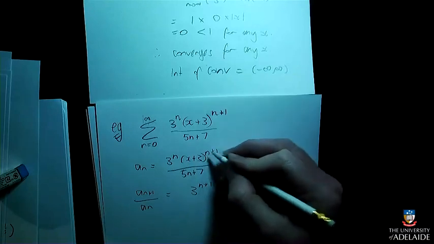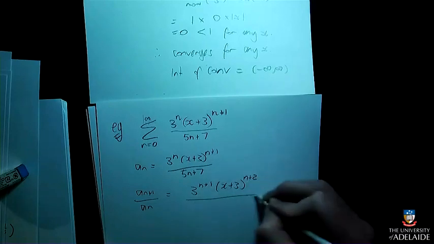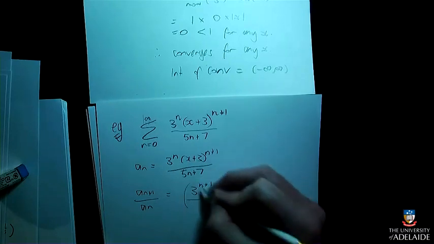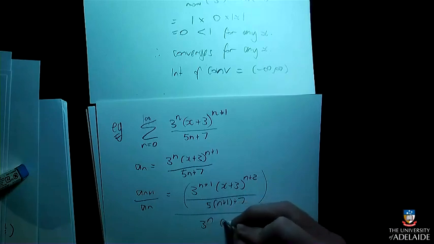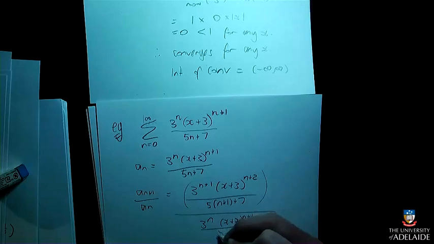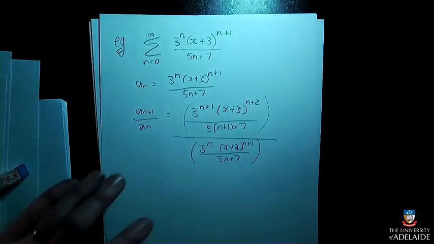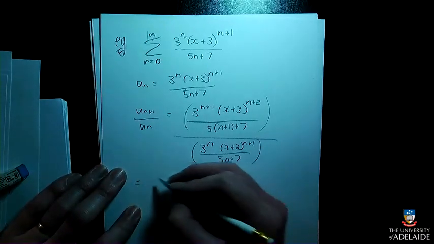So n plus 1 is n plus 2. So I get that. So I do a little bit of rearranging.